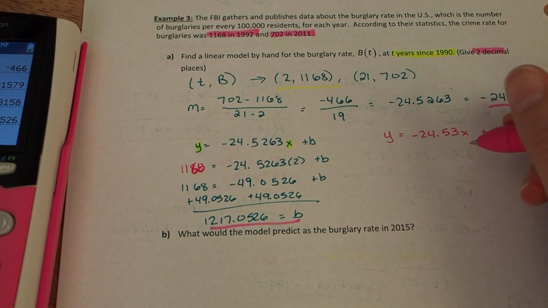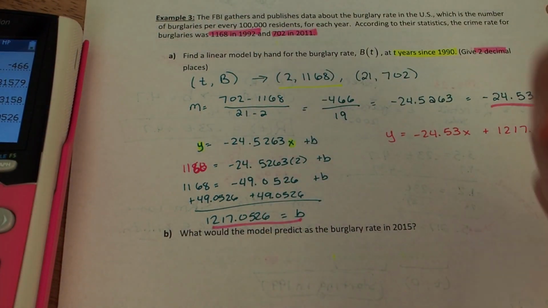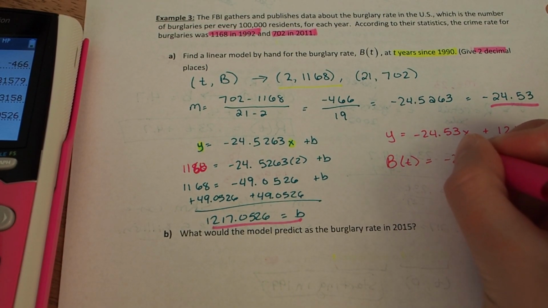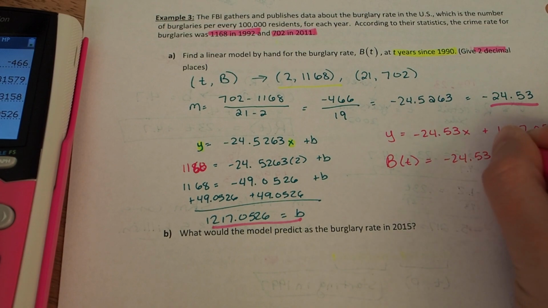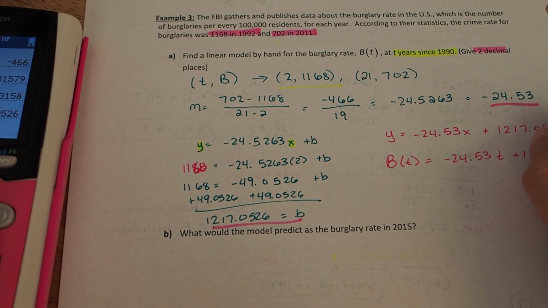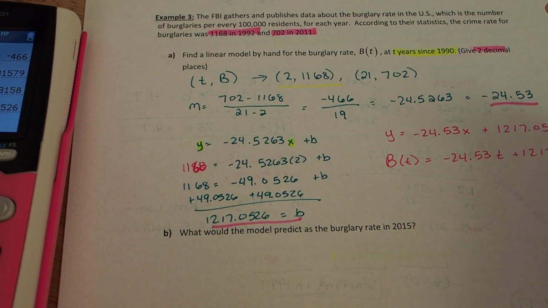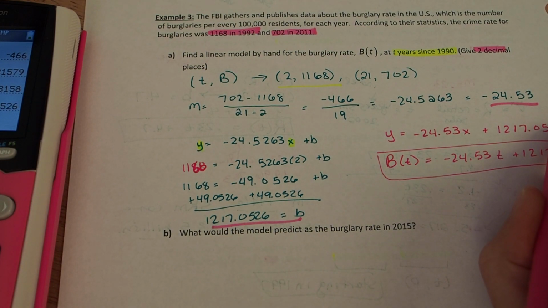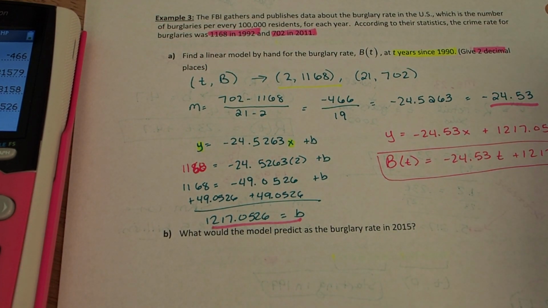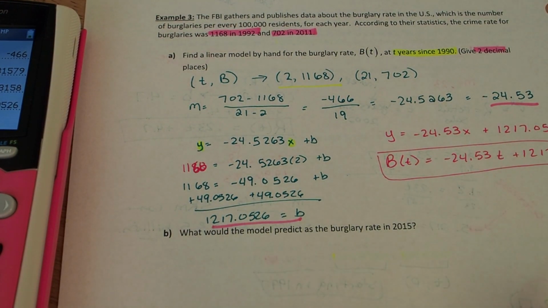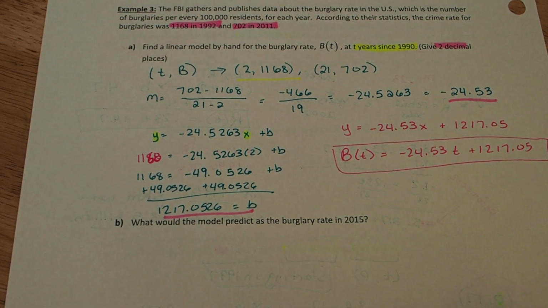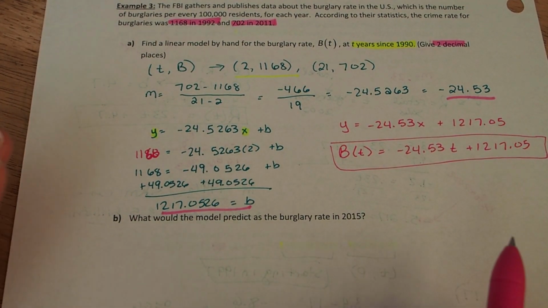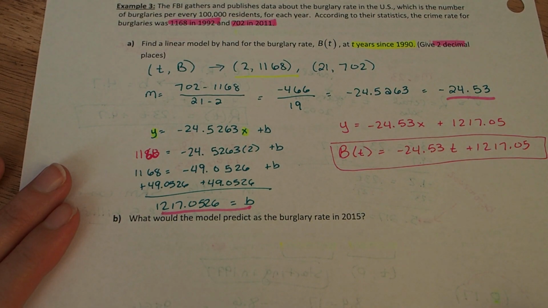And then switching into the letters in terms of the model, instead of the equation, find the function. So I'm going to use B of t equals negative 24.53 t plus 1,217.05. Now, in case you're wondering, you don't have to write the equation with x and y first. You can go right to the function. I'm just trying to make sure we're extra clear where this all comes from. It's a linear model, so it comes from y equals mx plus b, but I am just switching the letters to make them a function in terms of the variables in this problem.